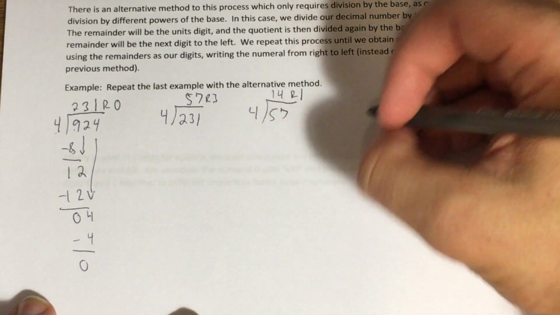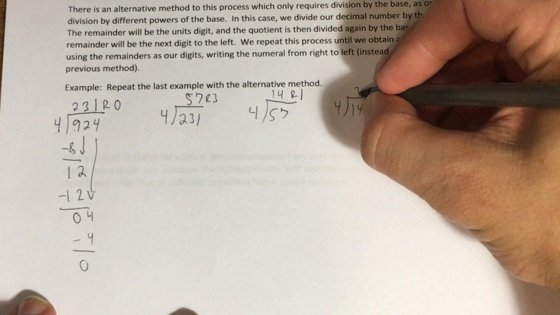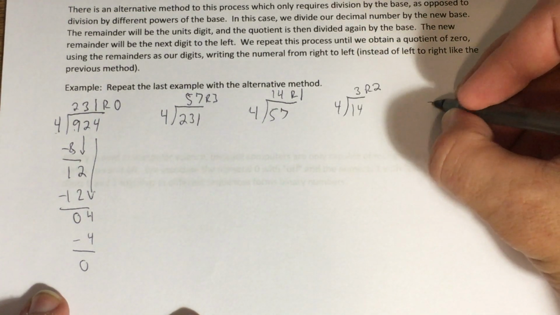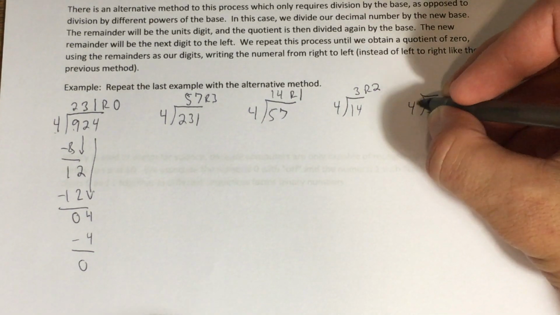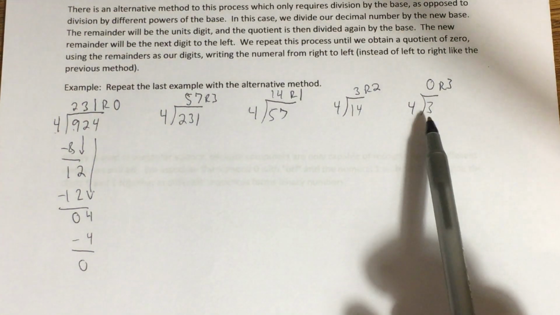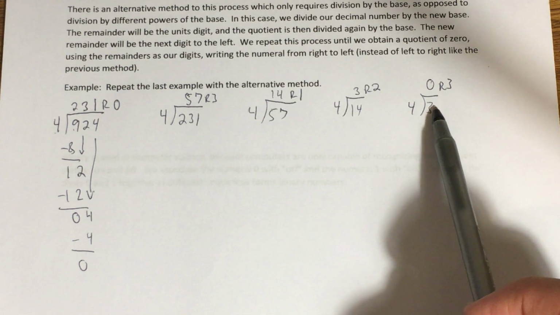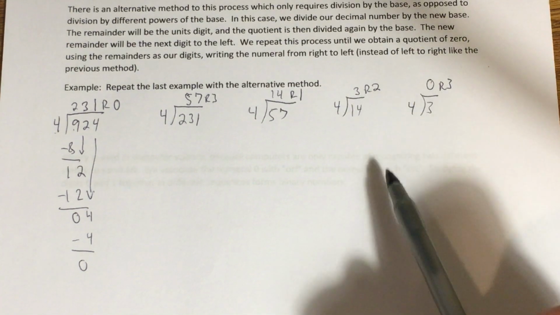And then if I do that 14, divide that by 4, I should get 3 with a remainder of 2. And then finally take that quotient 3, divide that by 4 again. 4 goes into 3 0 times, and I'm going to get a remainder of 3. And at this point, we are done. Once we've gotten this dividend down to where it's less than 4, I'm going to be getting a 0 for my quotient here, and that's what's telling me to stop, basically.